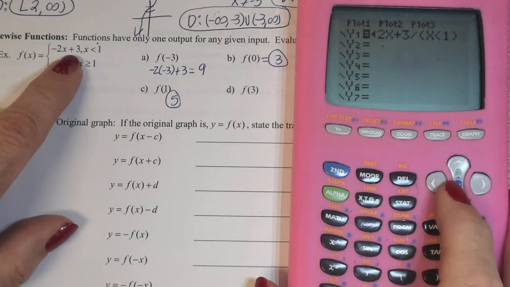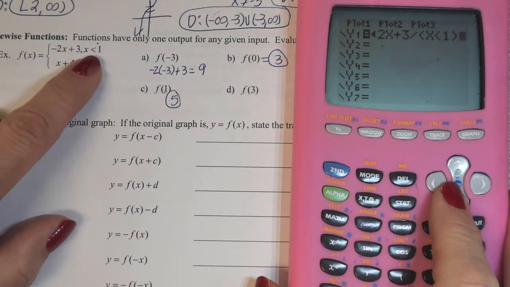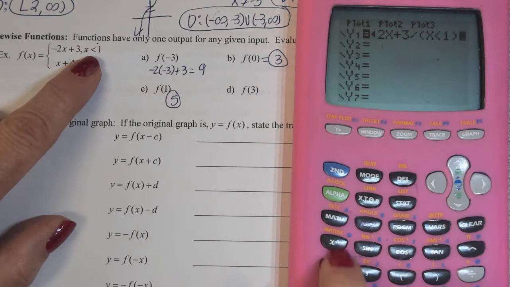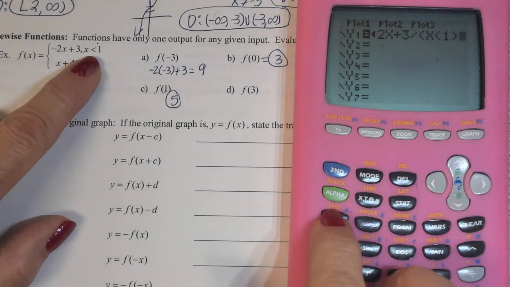All right? Where did you get the lessons? It's under test. Second math is where the test is.